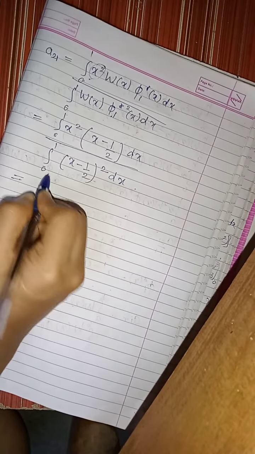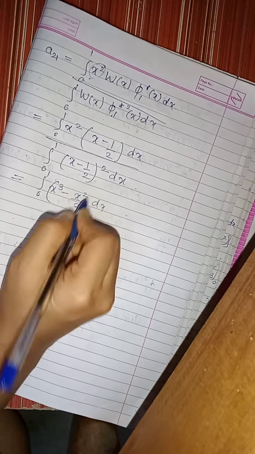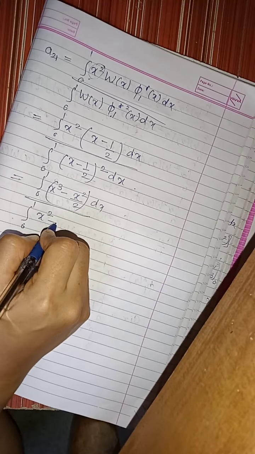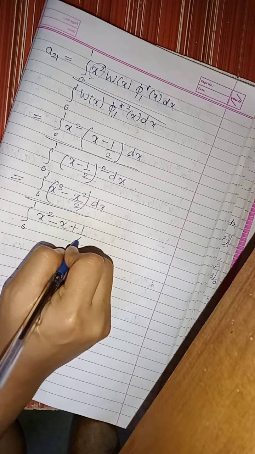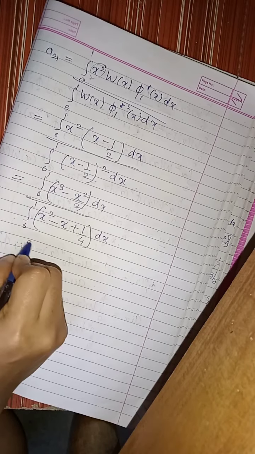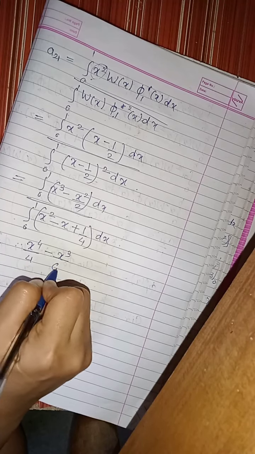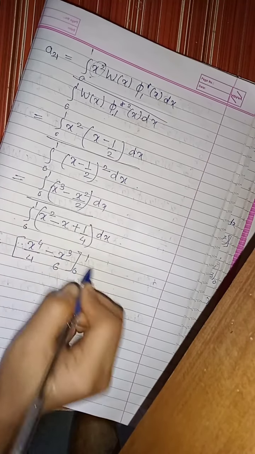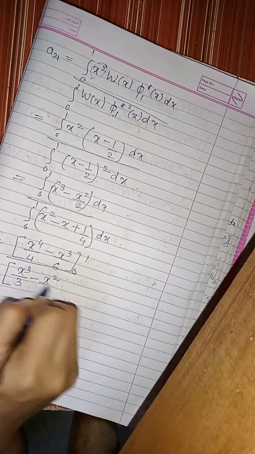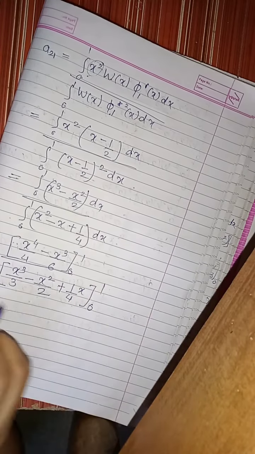So we have integral 0 to 1 x cube minus x square by 2 dx upon integral 0 to 1 x square minus x plus 1 by 4 dx, which is equal to x raised to 4 upon 4 minus x cube upon 6 from 0 to 1 upon x cube upon 3 minus x square upon 2 plus 1 by 4 x from 0 to 1.